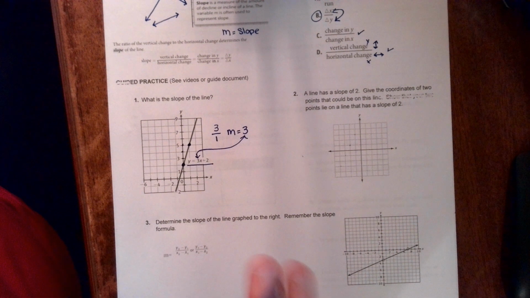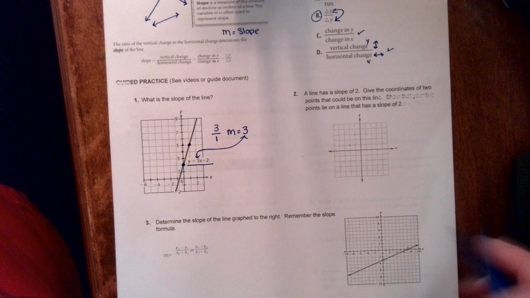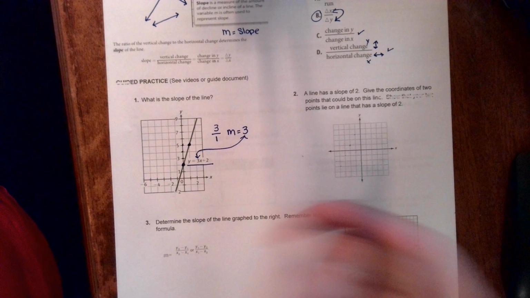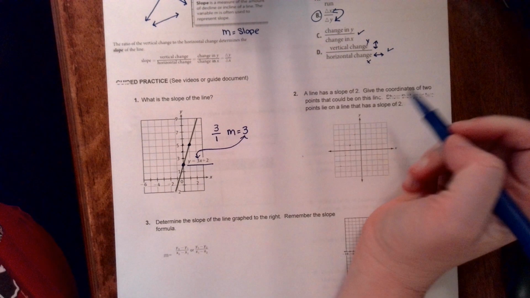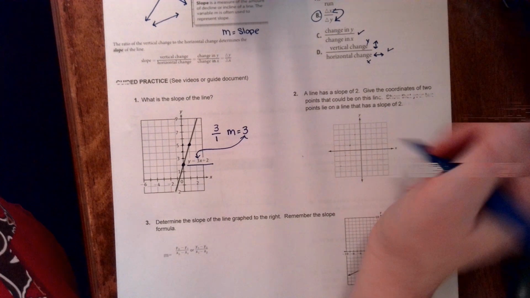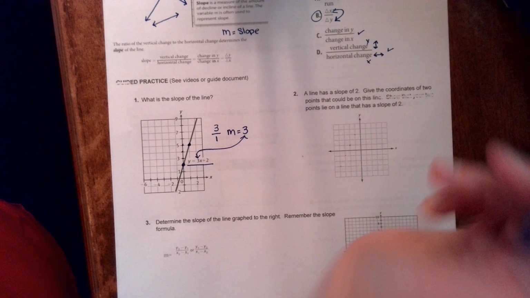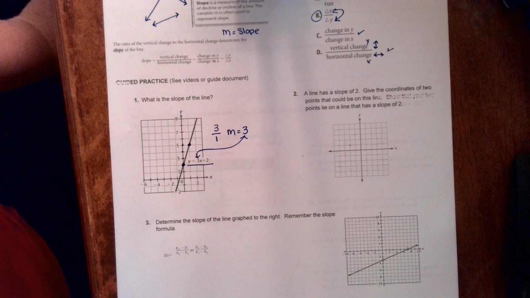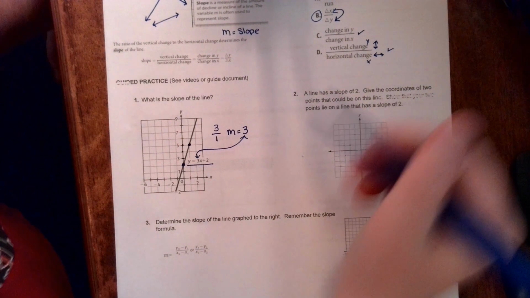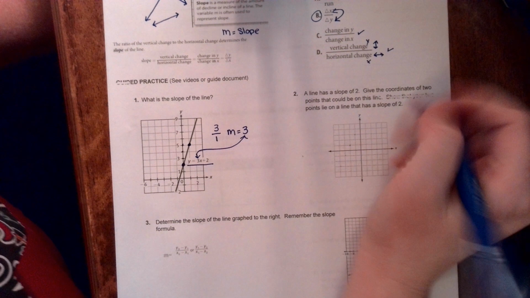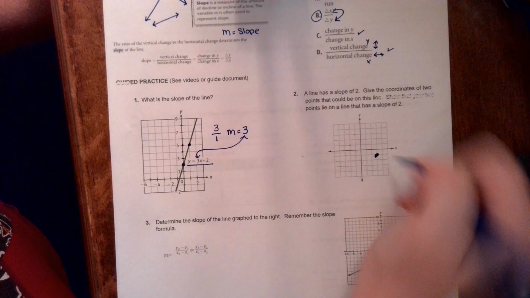Okay. And now let's move on to number 2. Number 2, we have a line that has a slope of 2. Give the coordinates of 2 points that could be on this line, and then show that your 2 points lie on a line that has a slope of 2. This one doesn't give us anything other than that our line has a slope of 2. So what we can do is pick any random coordinate. So, boom, we'll go over here. Let's pick this point. That would be the point (3, -1).